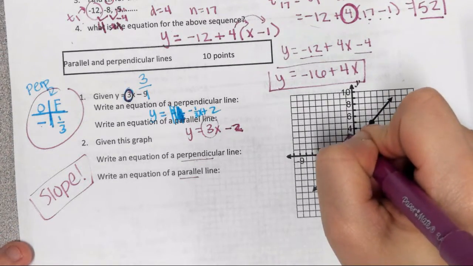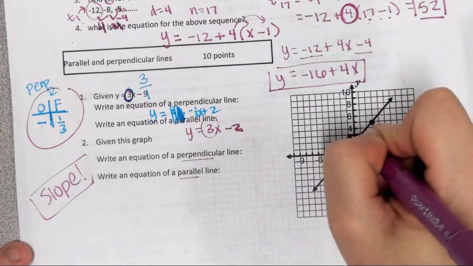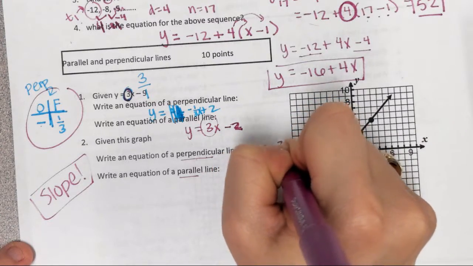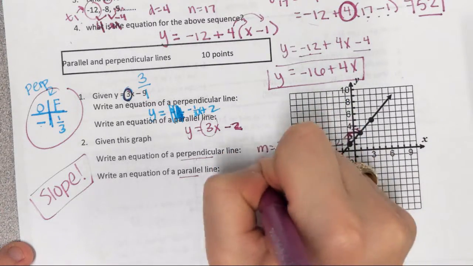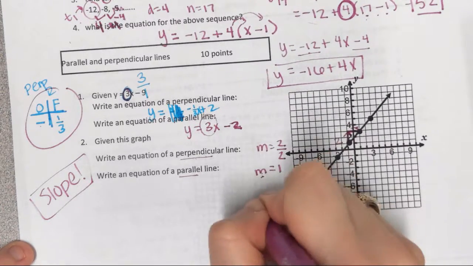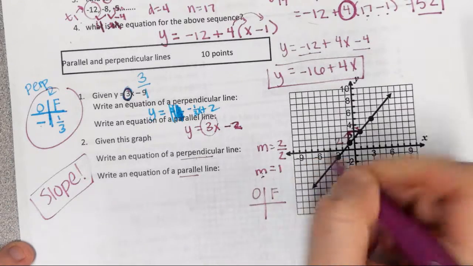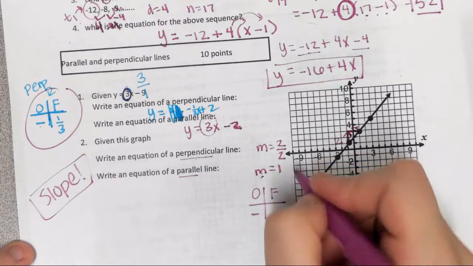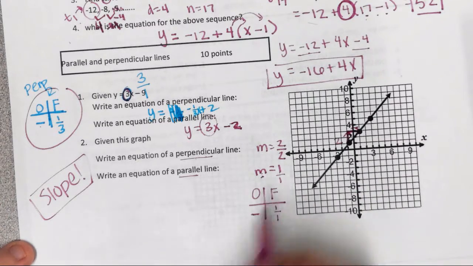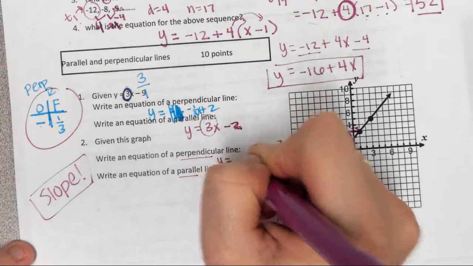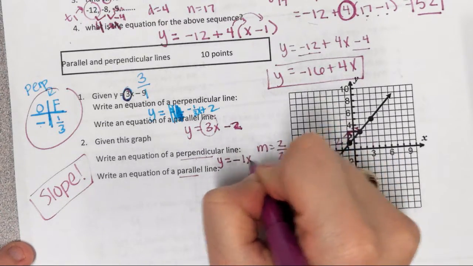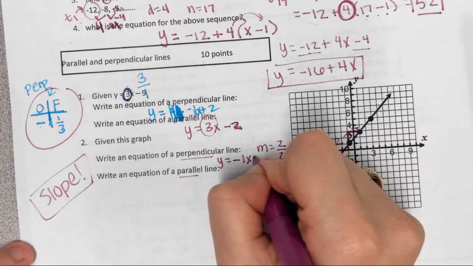So our rise is 2, and our run is 2. So my slope is 2 over 2. 2 over 2 simplifies to 1, so I get m equals 1. So for perpendicular, remember we make our "of" table. The opposite of a positive is a negative. Remember, this is 1 over 1. We flip that over, we still have 1 over 1. So our equation can be y equals negative 1x, and then anything can go over here, so plus 3 if you want.